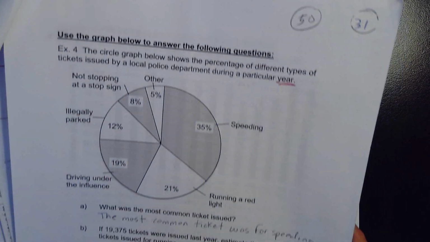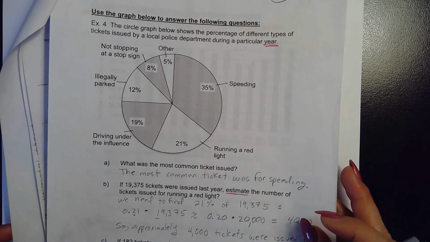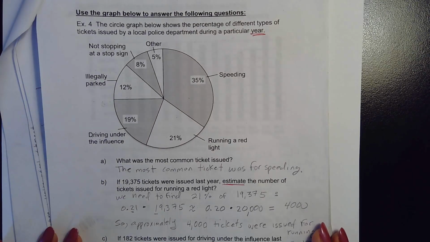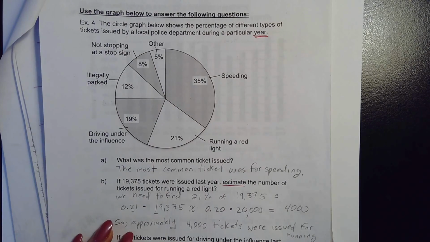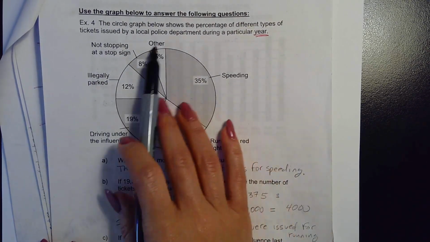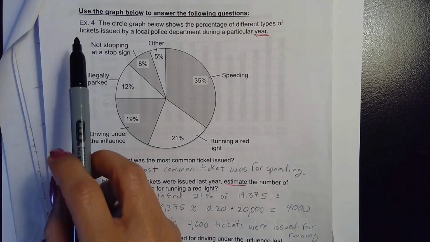Let's do some of the graphs here. Give me 1 second. So you look at this graph. I want to show you the graph here, because that way I'm not going to draw it. Now notice that you have this graph, and it says example 4.